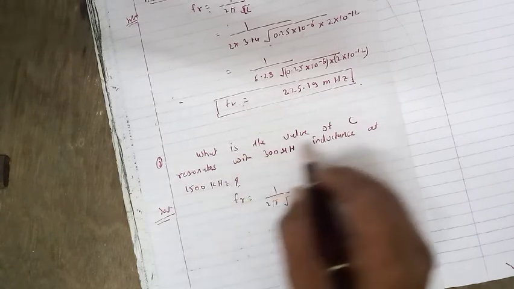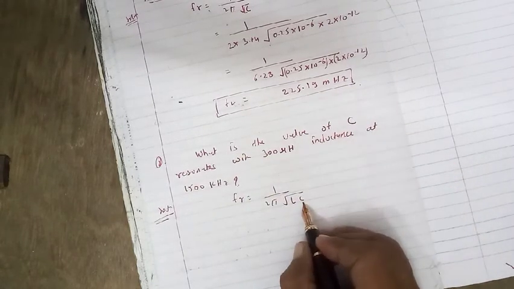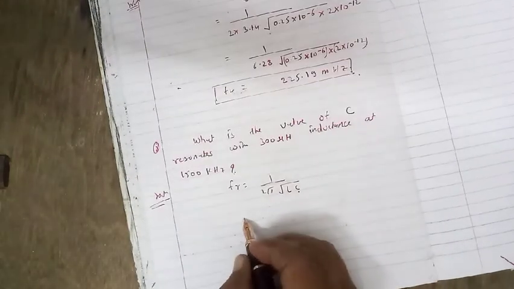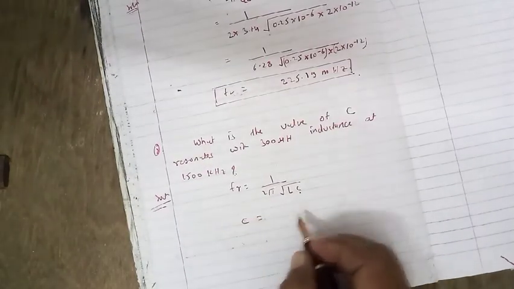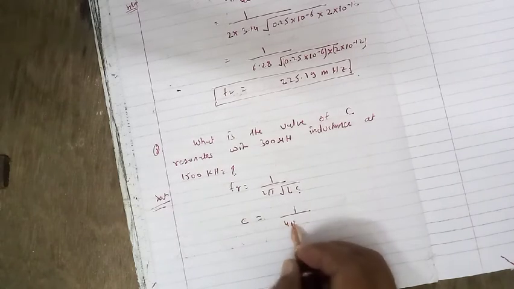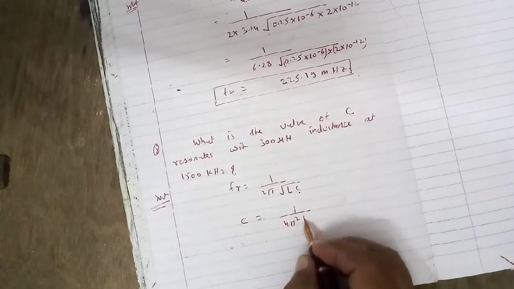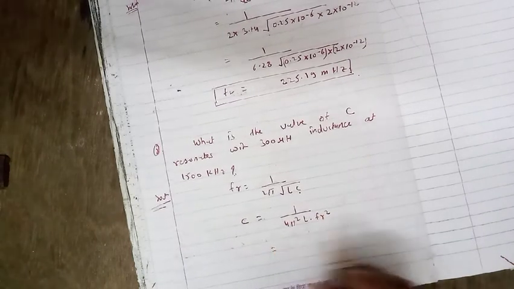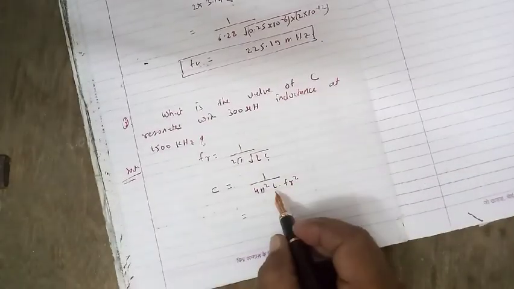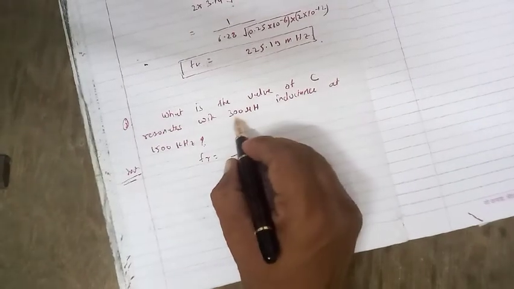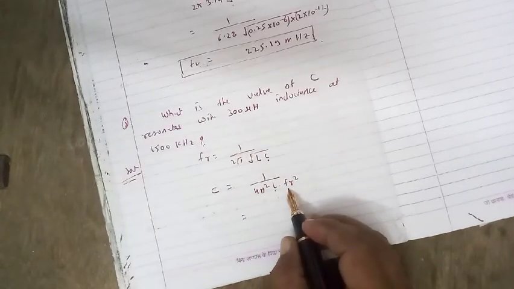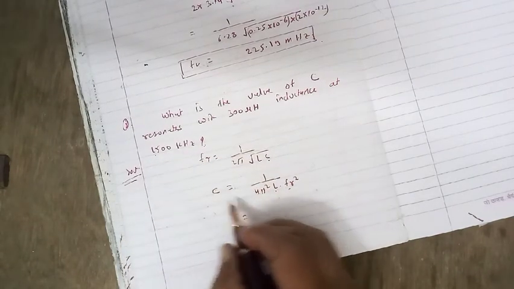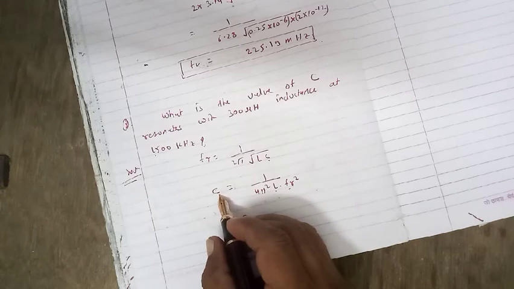What is the value of C? This C we have to find out. If we take it outside, then C is equal to 1 upon 4 pi square L into Fr square. Now it is very simple. The value of L is given to you, 300 microhenry. The value of Fr is 1500 kilohertz. We will get the value of C directly.